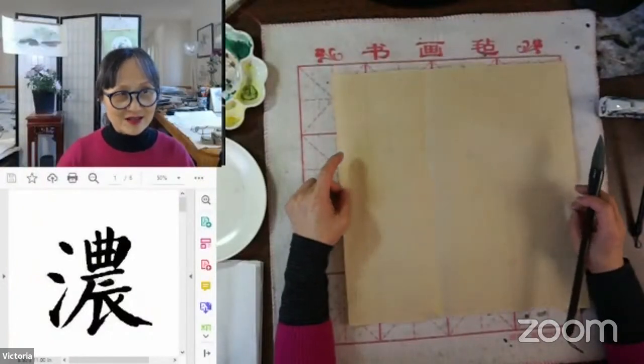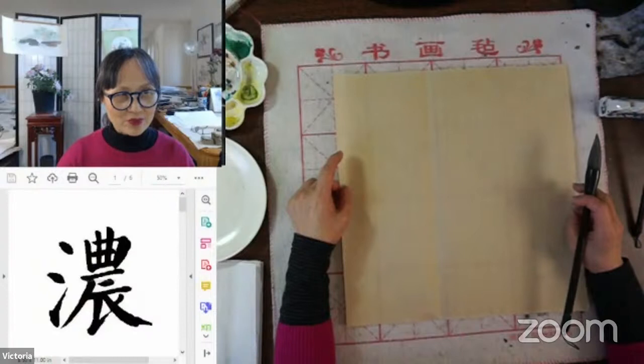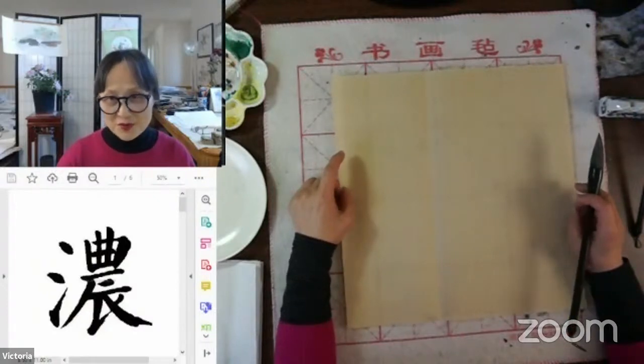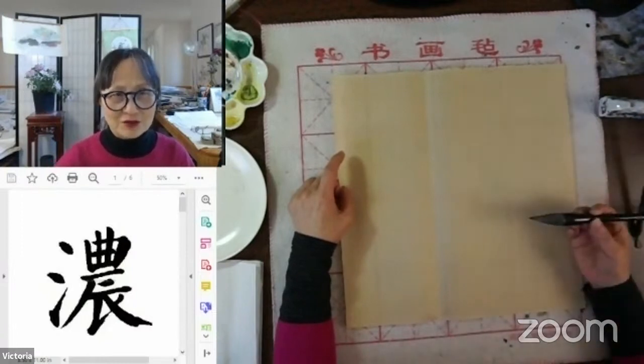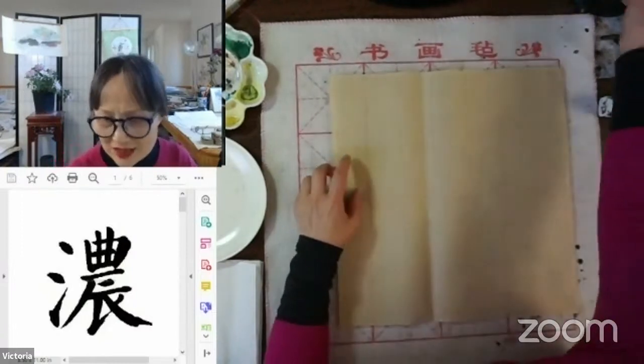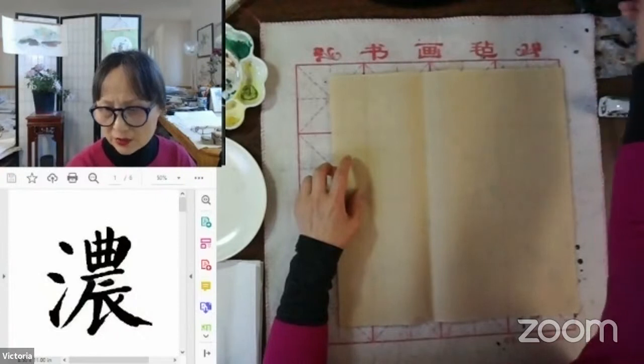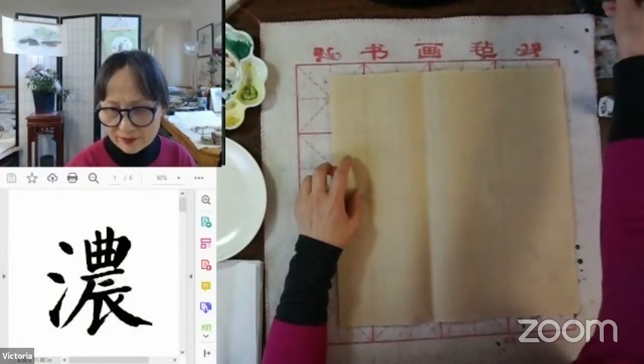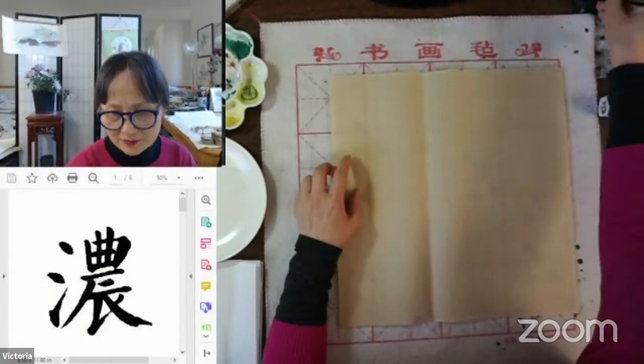It's very much enjoying the thick, heavy, real autumn. I don't know how to express the meaning: thick or deep or anyway.